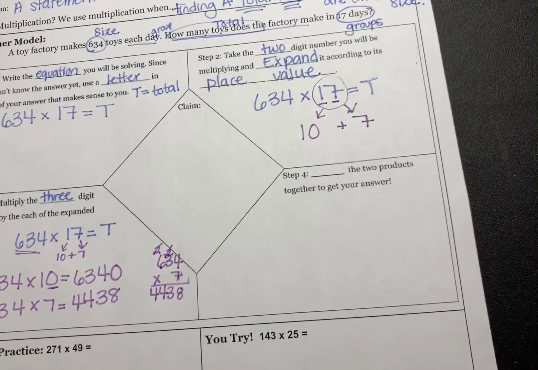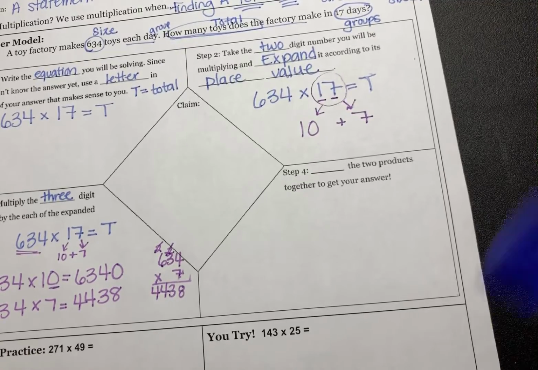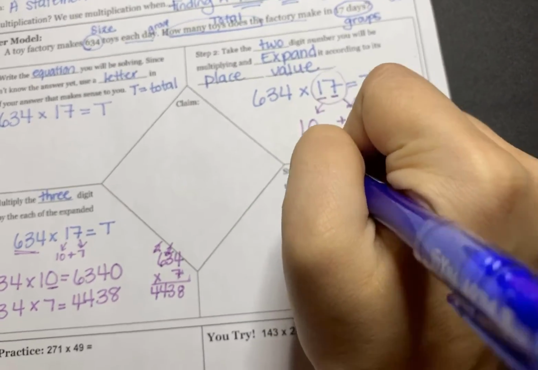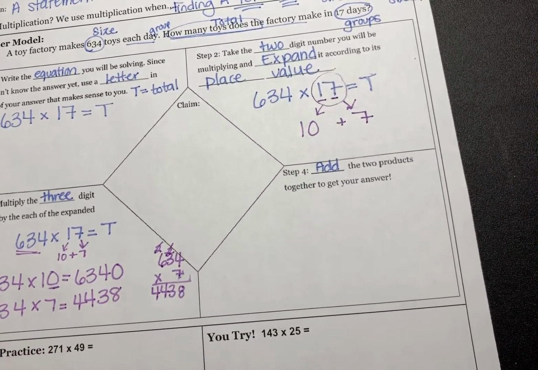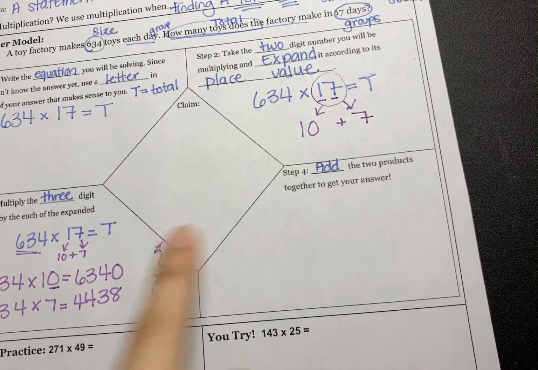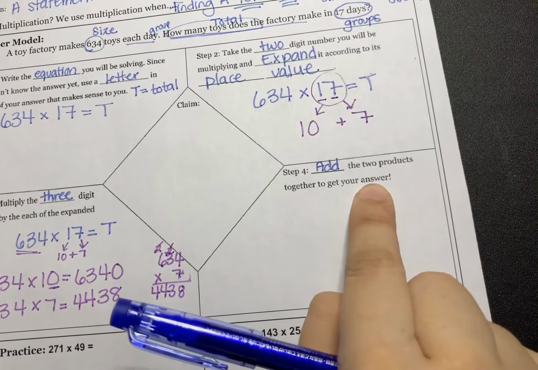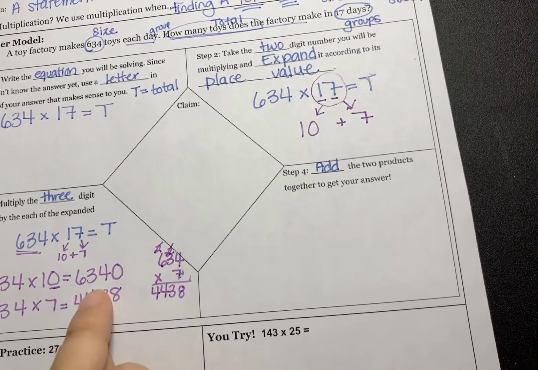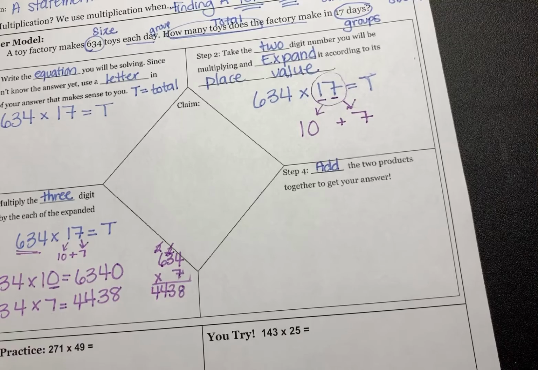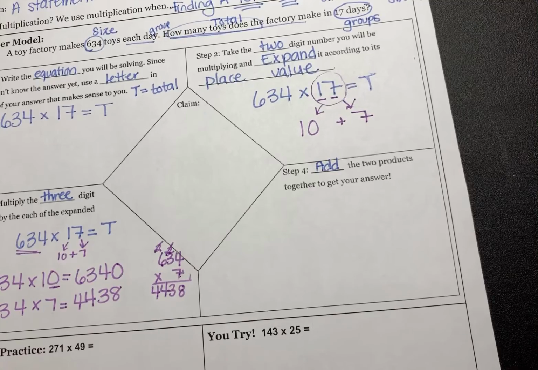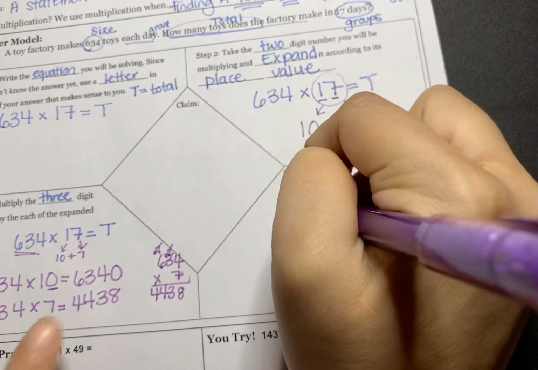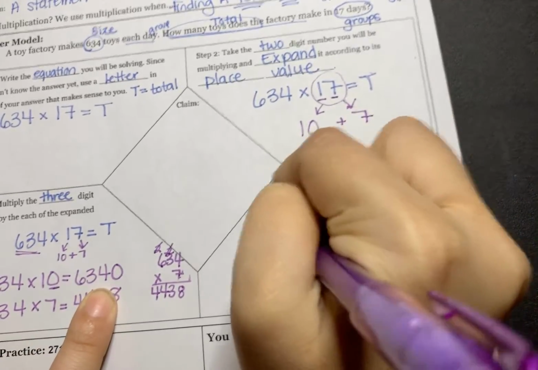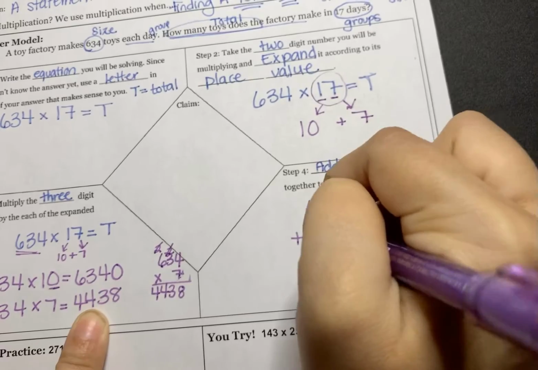Okay, so this brings us to step number 4. Step number 4 is actually probably the easiest. All I'm going to do is add the 2 products of the expanded form of 17 in order to get my final answer. So remember, these are the partial products. I'm finding part of the product. So in order to find the full product, I actually have to add these 2 together. So I'm going to set this up: 6,340 plus 4,438.